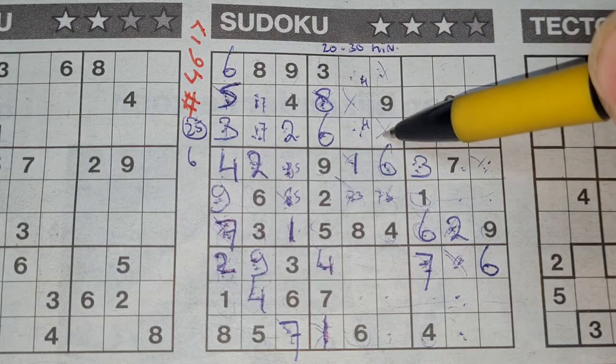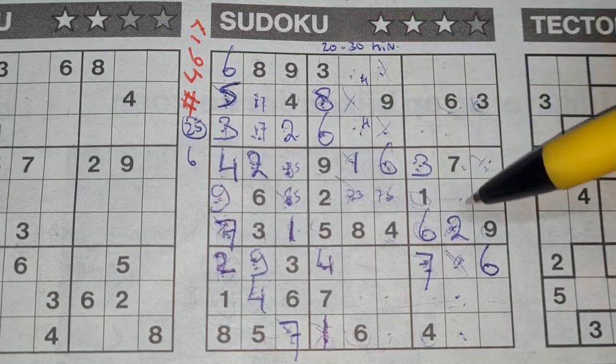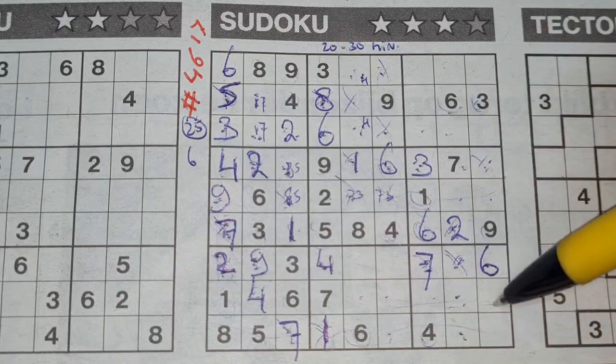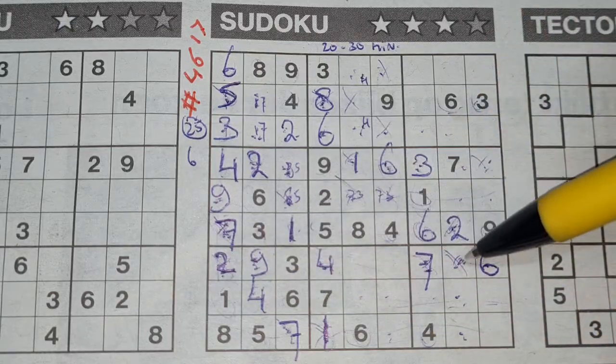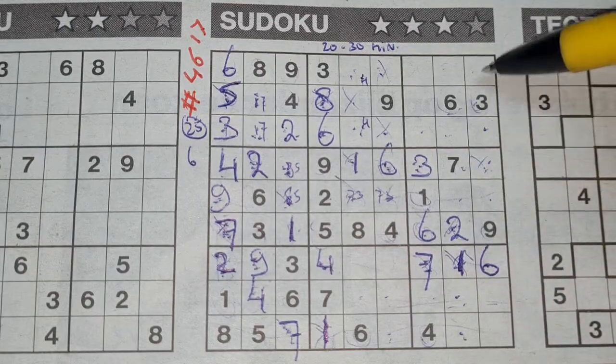1. Let me see. We have a 1 in the last row, 1 in the row above. So that row, the only place left for the 1 should be there.